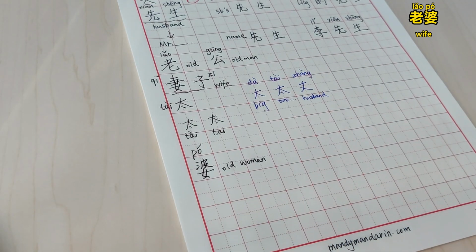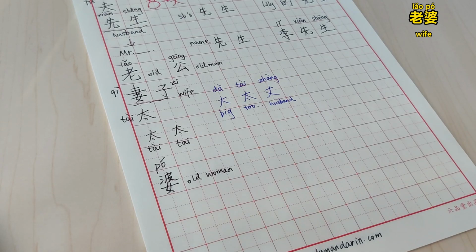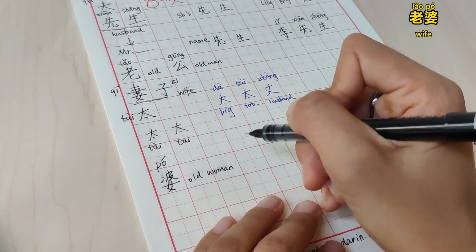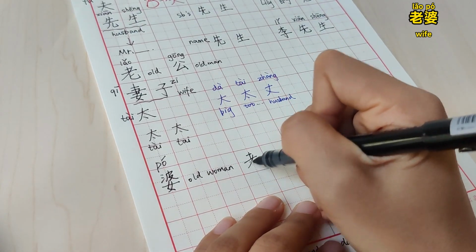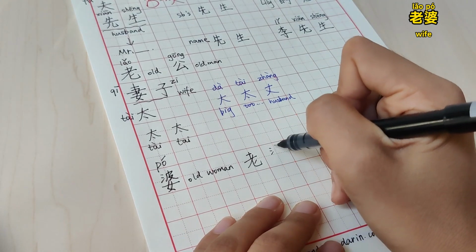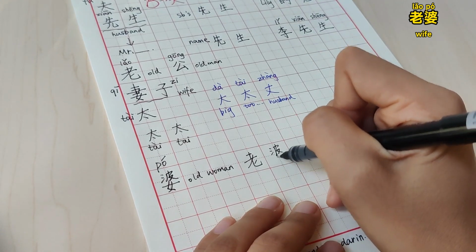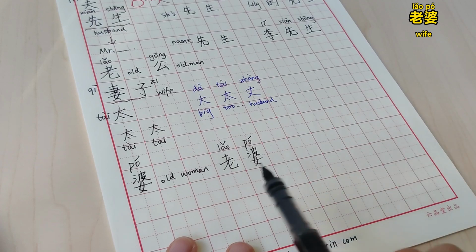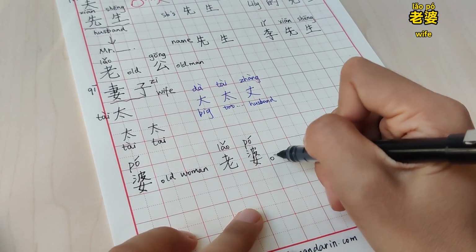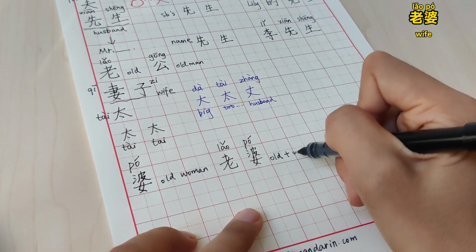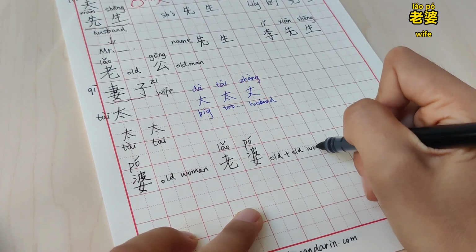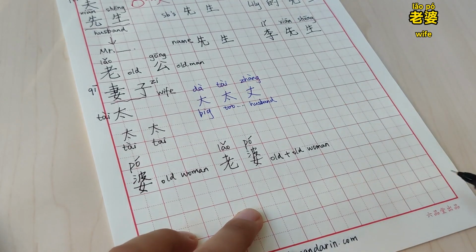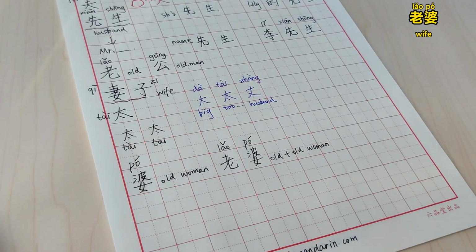Okay, so you're saying the word for wife, 老婆, it means old woman? Yeah, that's what it means literally.